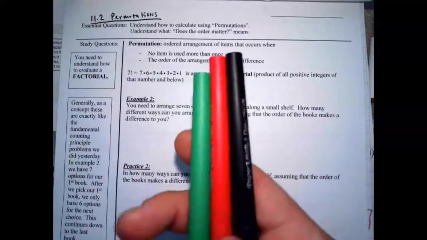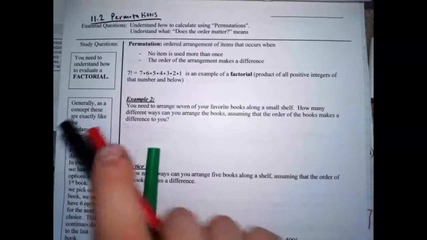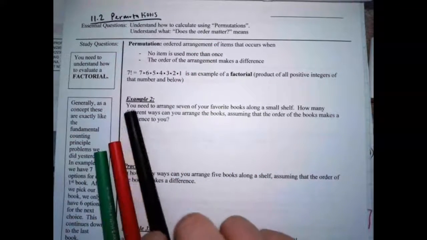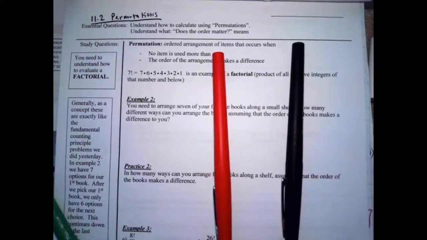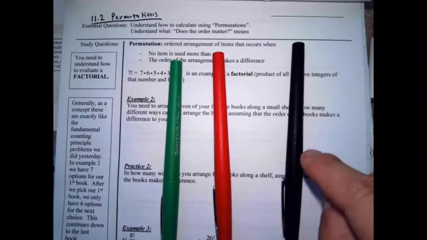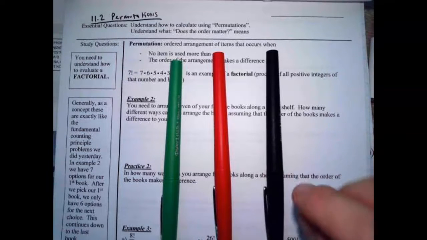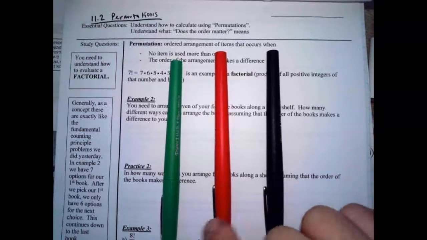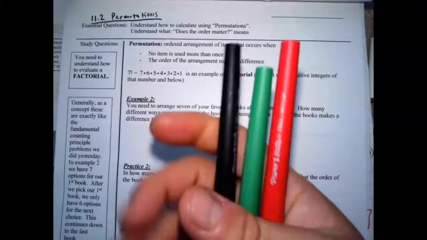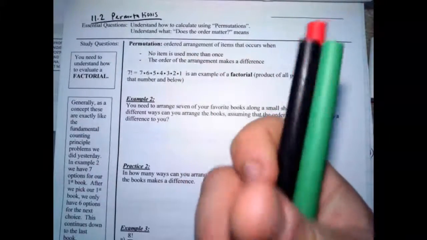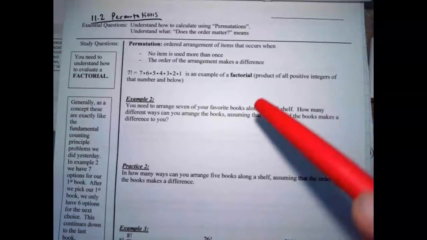However, if it was a permutation, the order in which I pick them would matter. It would be like, what is my favorite pen? Oh, maybe my favorite pen is the black one. And what's my second favorite? The red. And then my third favorite is the green. So try to process that. Does the order matter, right? If I put them in order from my favorite, second favorite, third favorite, then the order matters. If I just say, oh, I'm just taking these 3 pens, then the order in which they are placed or picked doesn't matter. So again, try to keep that in mind.